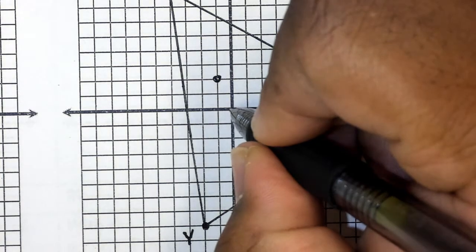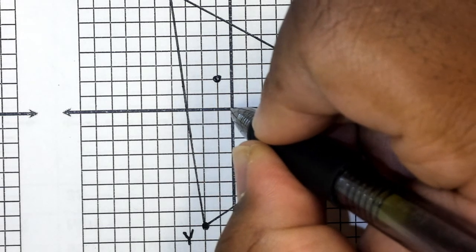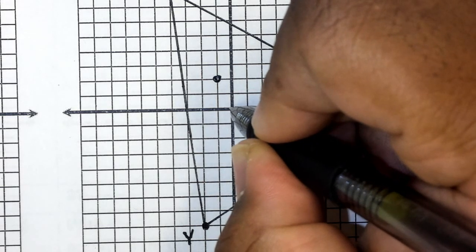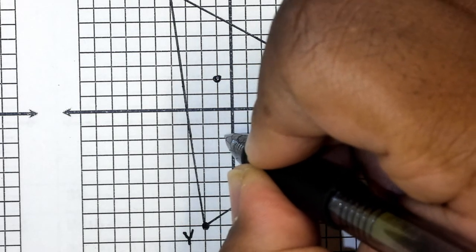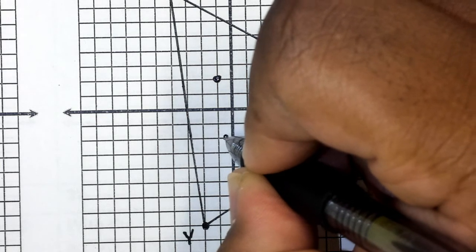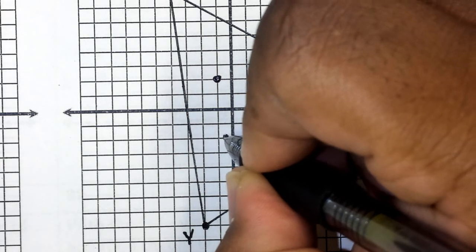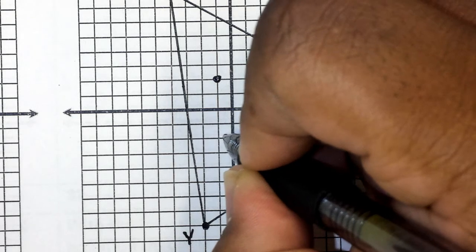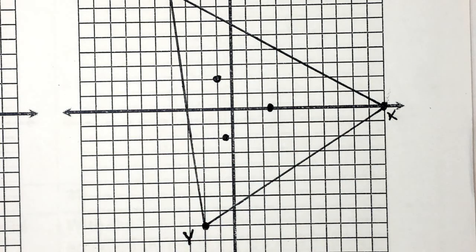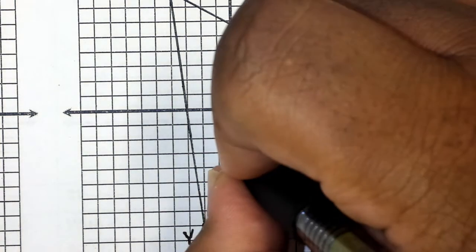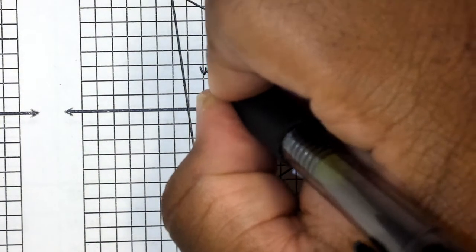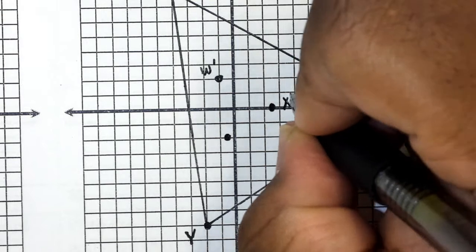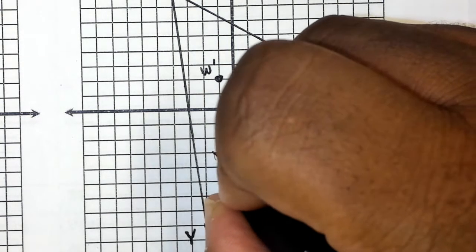So to the left a half basically. Don't go a full 1 to the left, half, and then go down negative 2. 1, 2. About right, chill. And this is W prime, X prime, Y prime.